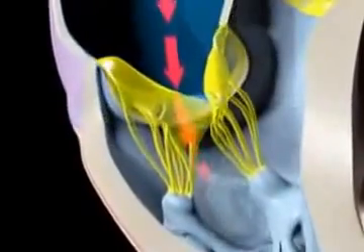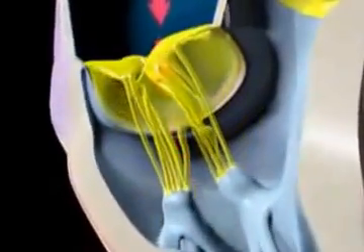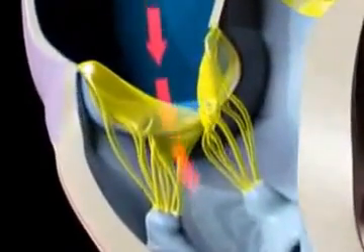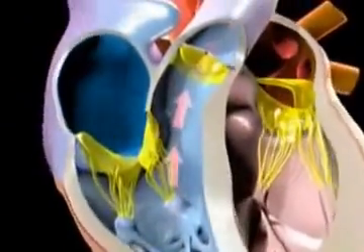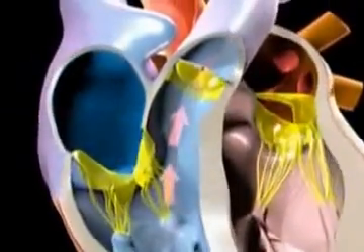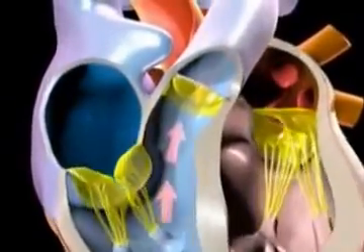As the right ventricle contracts and pressure within the right ventricle rises, the tricuspid valve situated at the opening between the right atrium and right ventricle shuts, preventing any backflow. The pressure generated by contraction of the right ventricle soon opens the pulmonary valve and blood enters the circulation of the lungs.